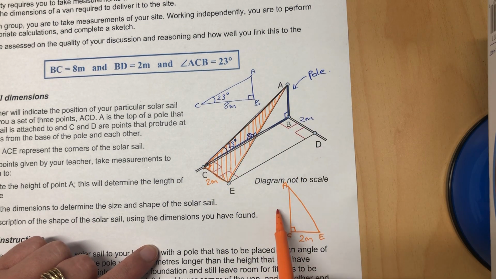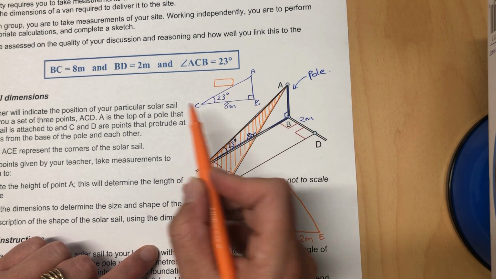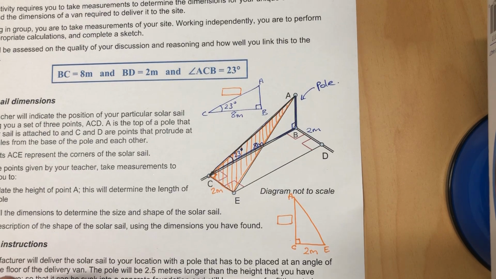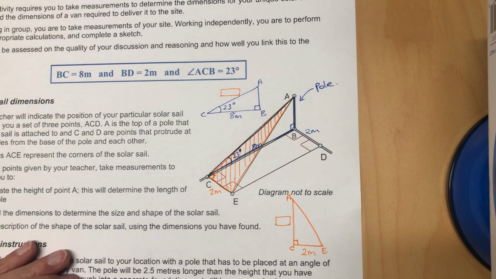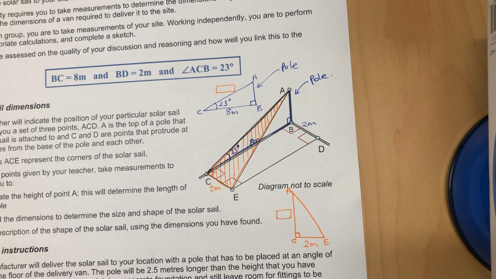So I know that whatever I find this to be will also be the same on that triangle there. So that could be quite helpful information. I also know that this here is my pole from the original diagram.